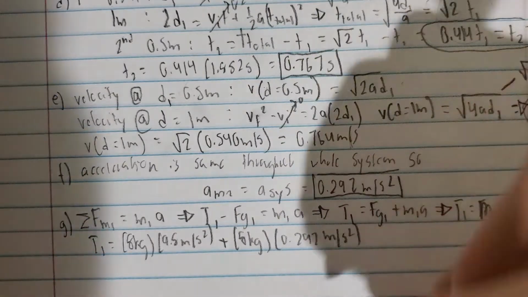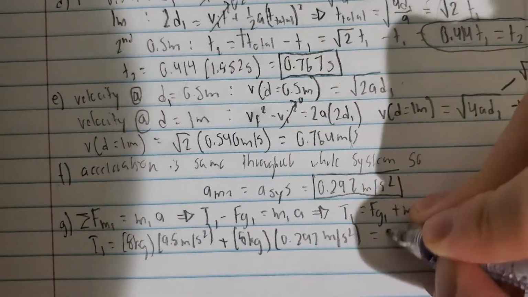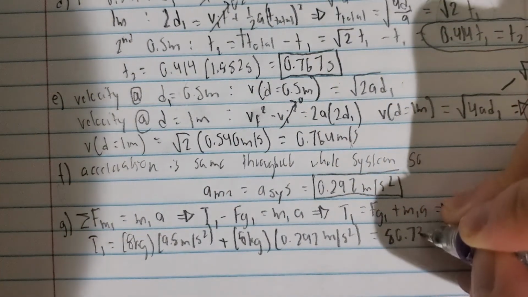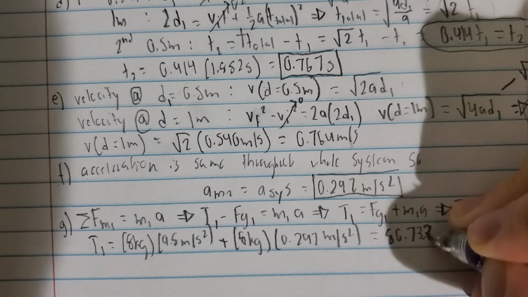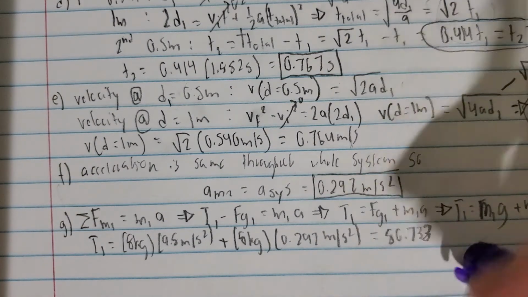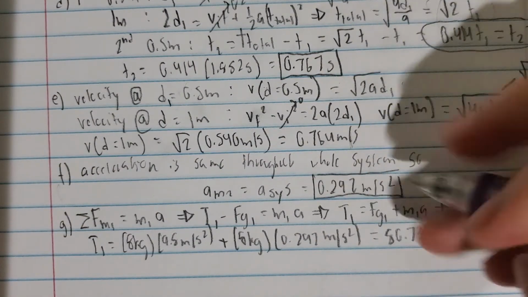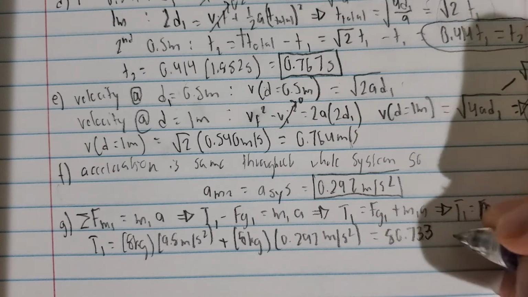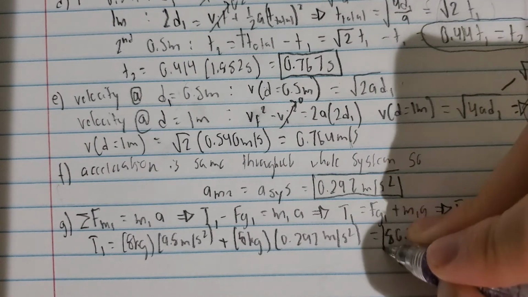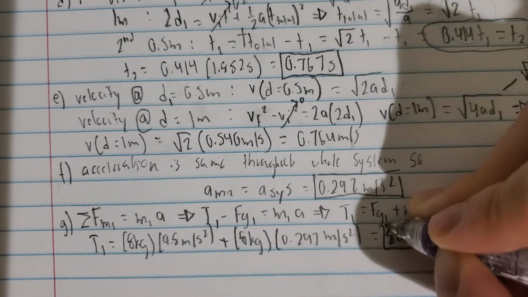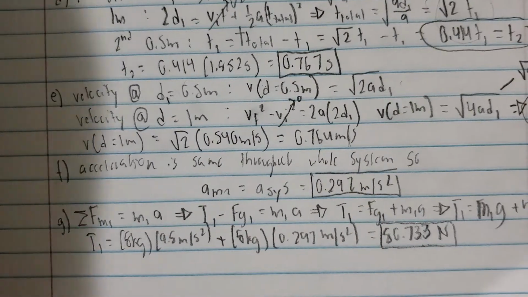Plug this whole thing in the calculator, we get 80.733, and the unit is newtons. So that's the tension of the string connecting M1 and M2.